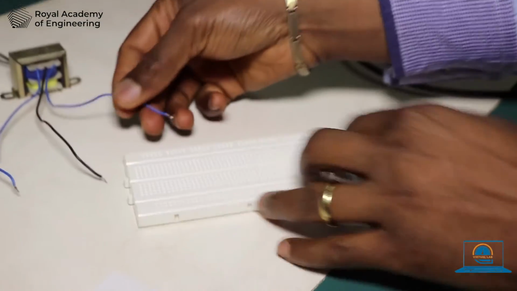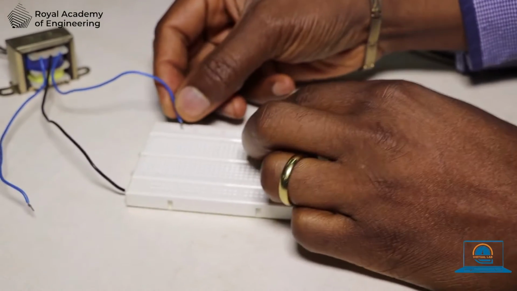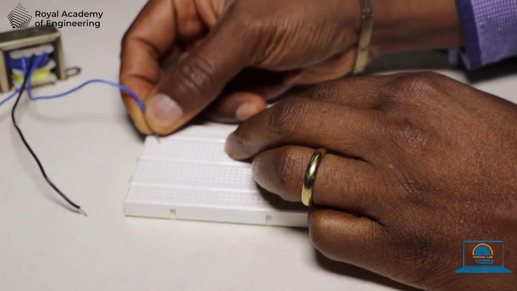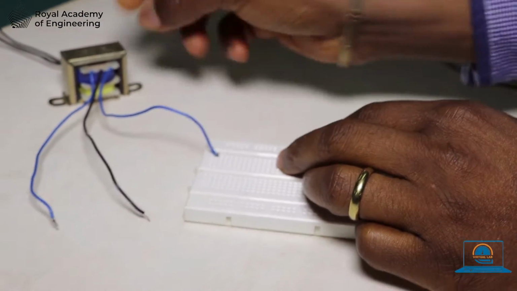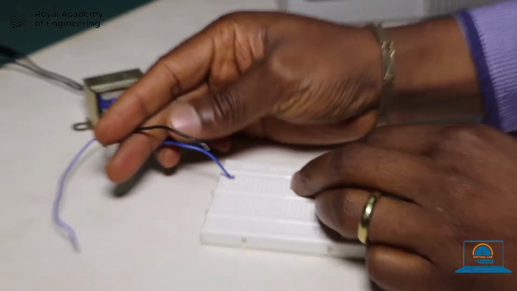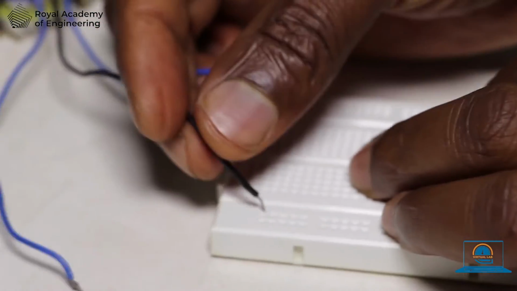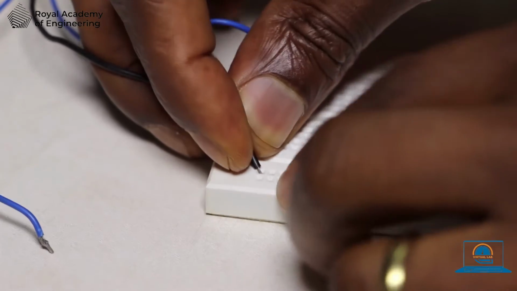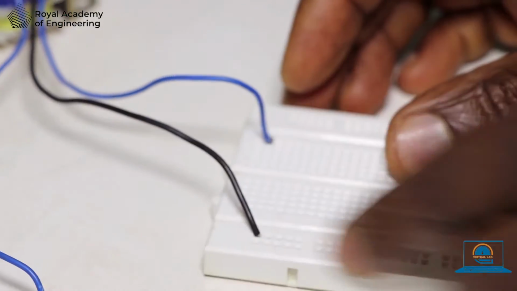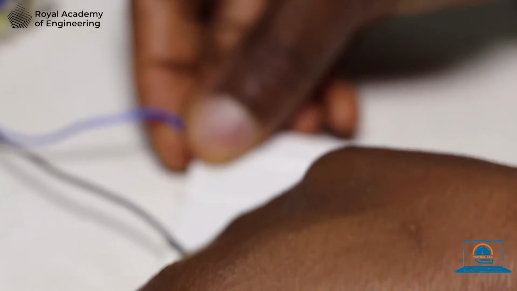First of all, connect our transformer. This is the positive side of the transformer. Connect with this point, and then the negative is at the middle, so we'll connect it to ground on our breadboard. We're using this part of the breadboard for ground.